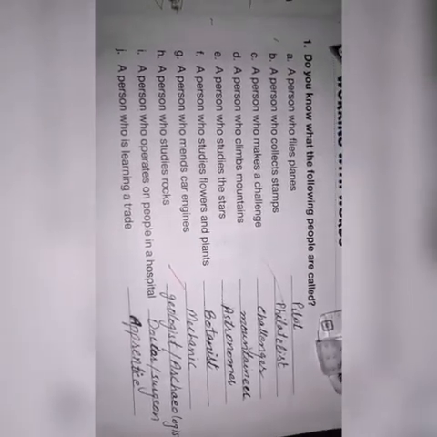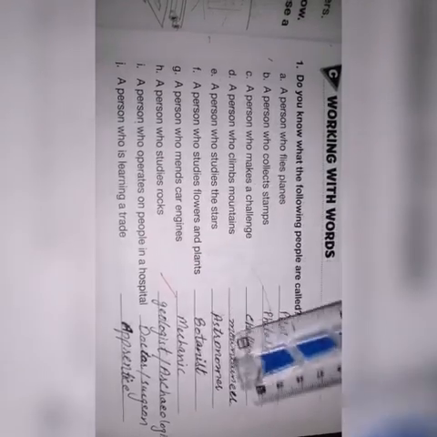Part C, working with words. Do you know what the following people are called? A person who flies planes, called pilot. A person who collects stamps, philatelist. A person who makes a challenge, challenger. A person who climbs mountains, mountaineer. A person who studies the stars, astronomer.